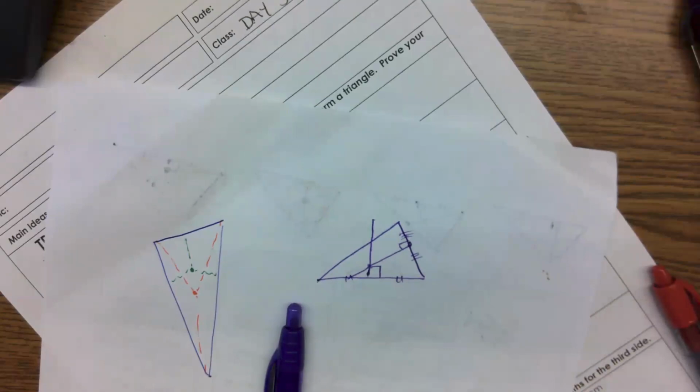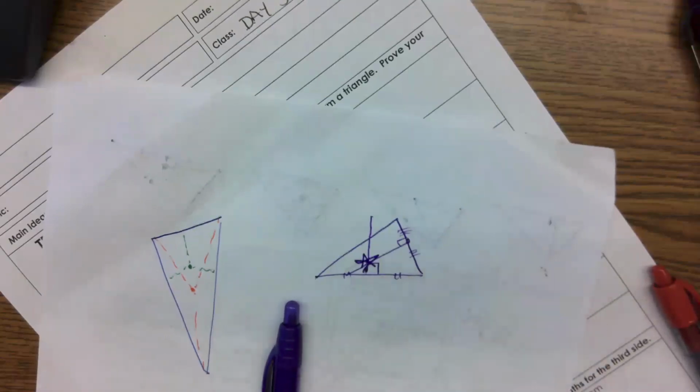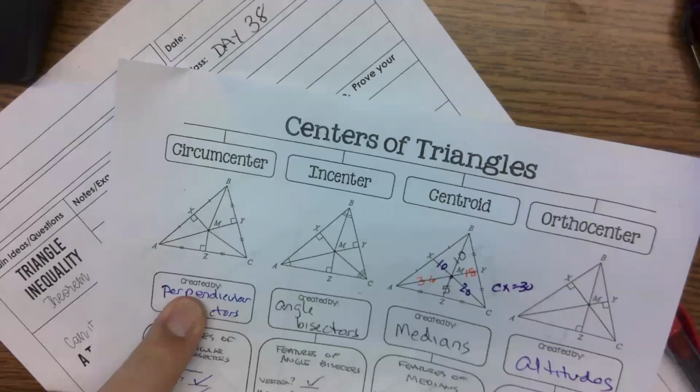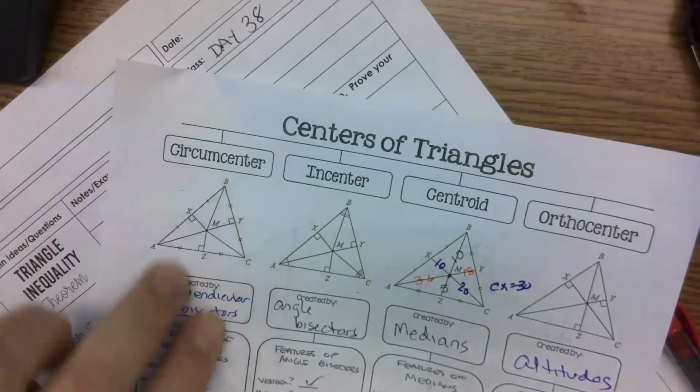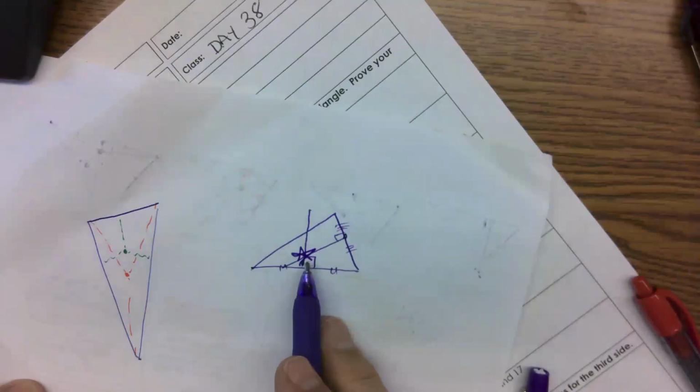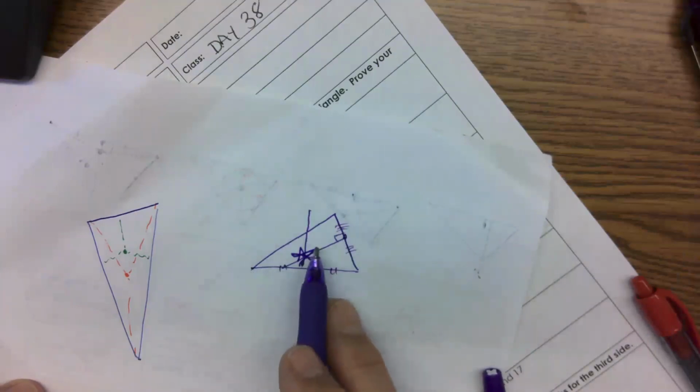If I were to take it one more step and draw 2 or 3 perpendicular bisectors, now if I asked you, what point is this star? What would you say? You'd say, these are perpendicular bisectors. And when I look at perpendicular bisectors, they make the circumcenter. They're on column 1. So you'd call this a circumcenter. That's test number 1. It's going to ask you what the segments are, and then it's going to ask you what the centers are.